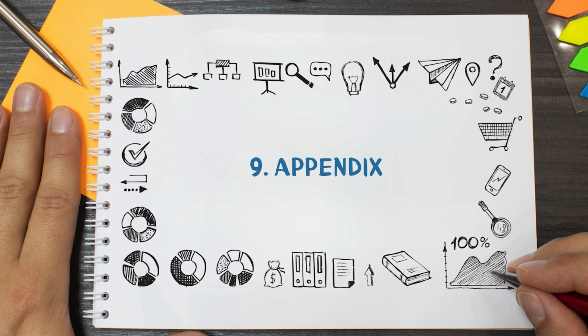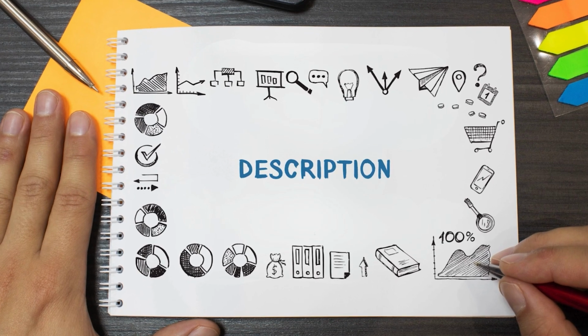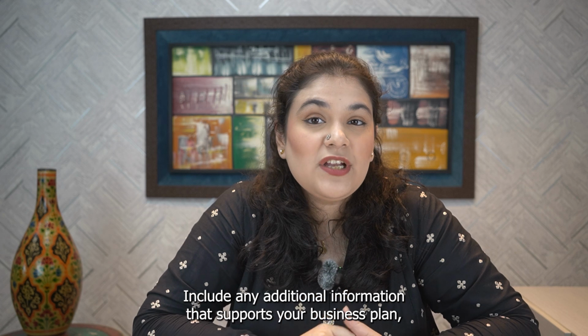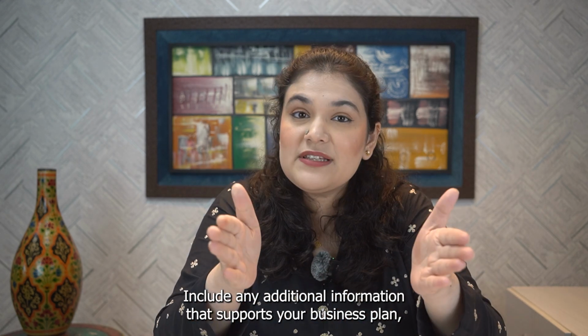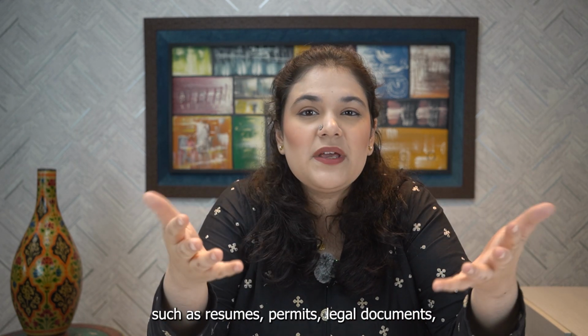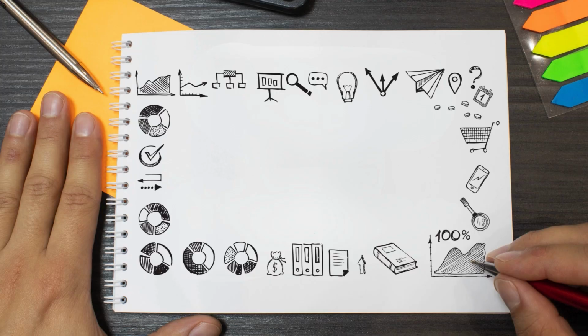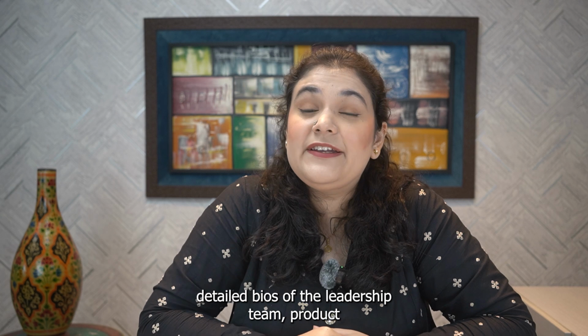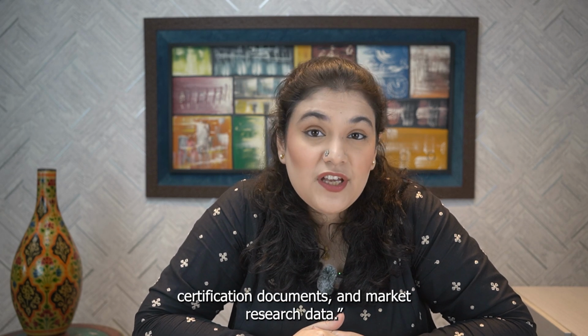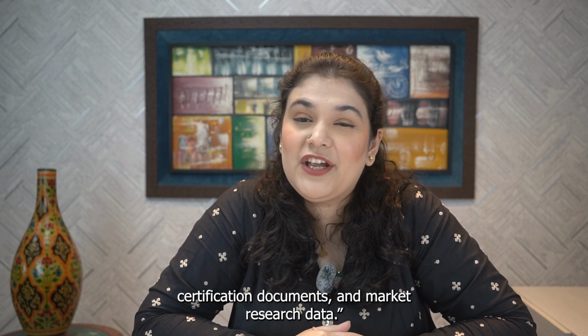Component number 9, appendix. Include any additional information that supports your business plan, such as resumes, permits, legal documents, and product images. The appendix includes detailed bios of the leadership team, product certification documents, and market research data.